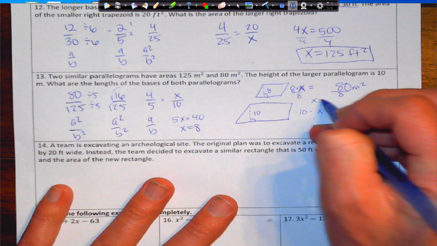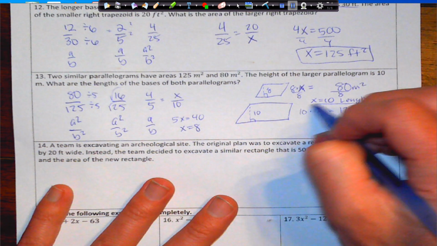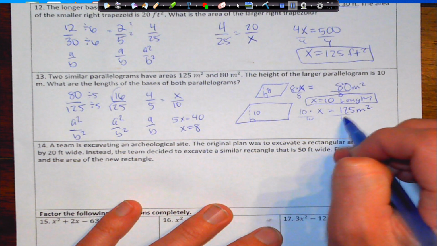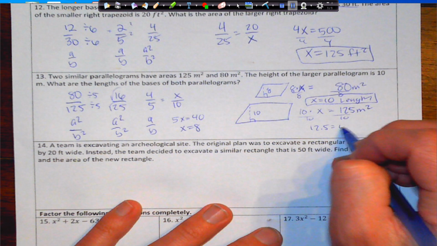We get x equals 10. So one of my lengths is going to be 10. And then we divide this by 10, and I get 12.5 equals the other length.